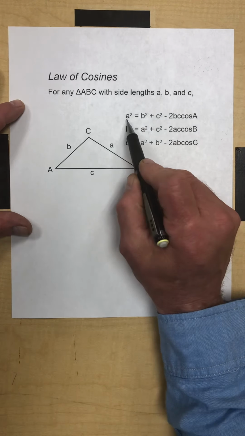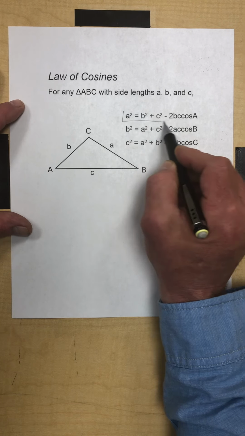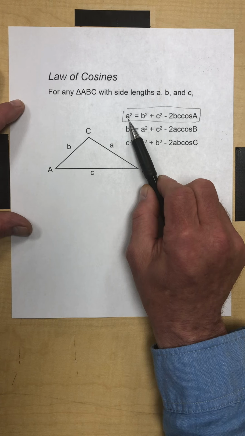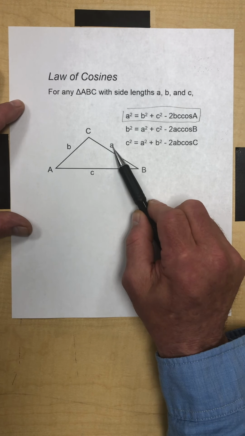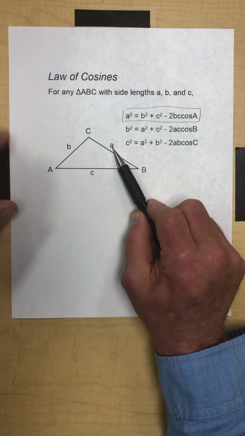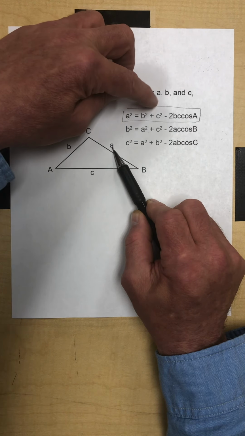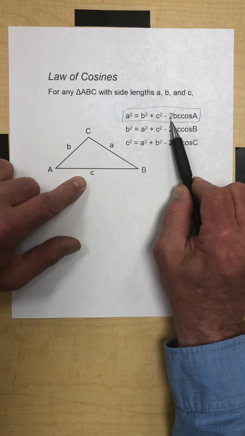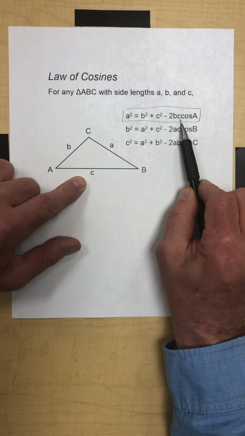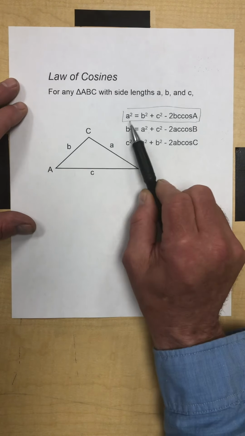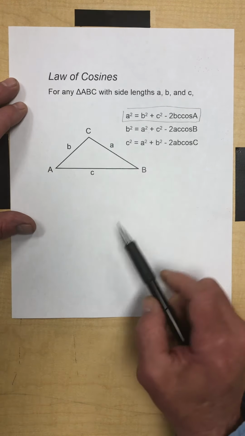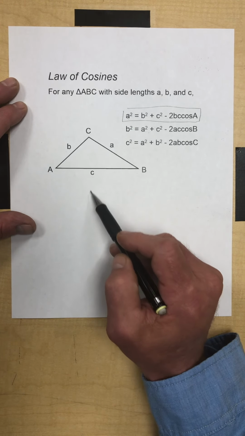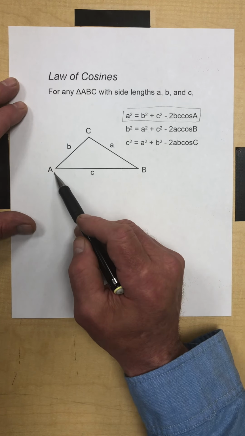So for instance, if we take this first one up here, all of them follow the same pattern. Notice it starts with a side length. If we start with little a squared, it's going to be equal to the sum of the other two sides squared minus 2 times the other two sides, bc, times the cosine of the angle that's opposite the side we started with. So it would be little a squared is equal to b squared plus c squared minus 2 times b times c times the cosine of A.